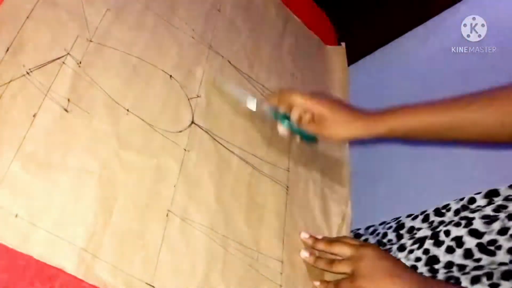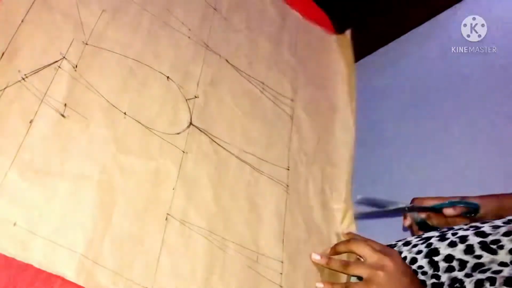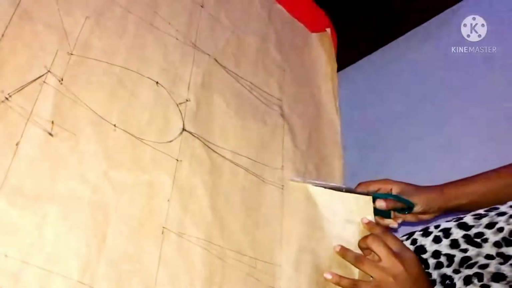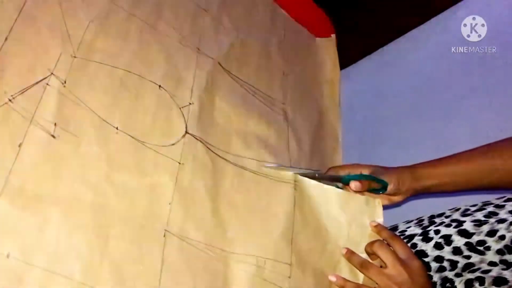So I'm just going to split this pattern because I just want to work on my front bodice first. I just recently drafted this pattern, that's why they are together.